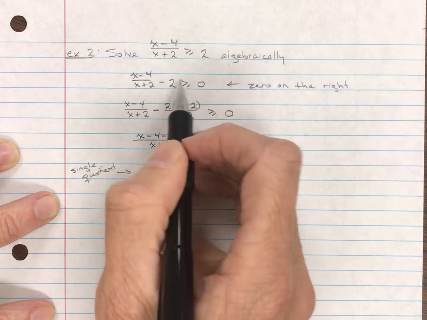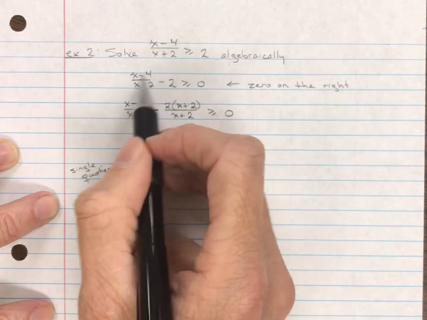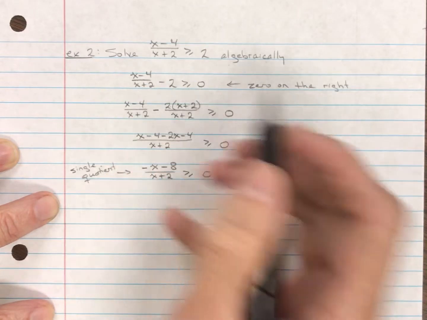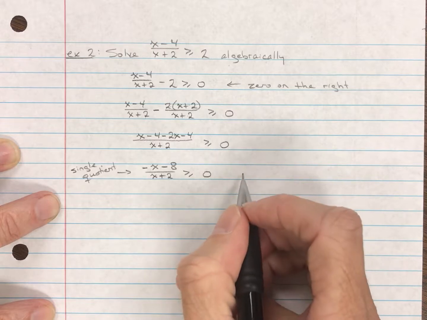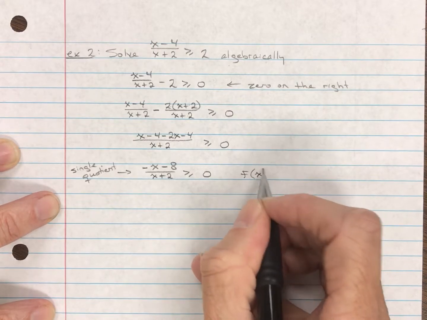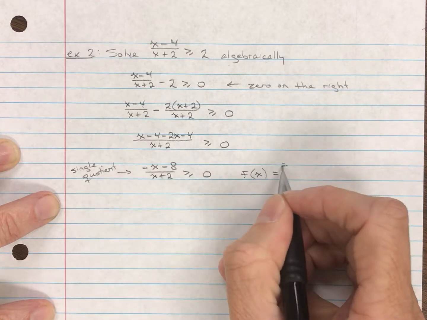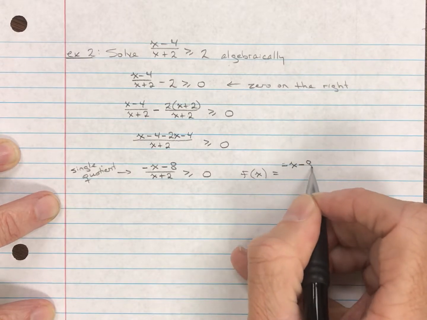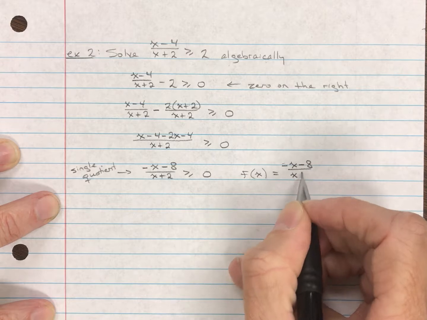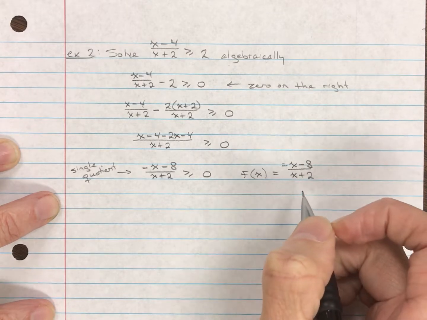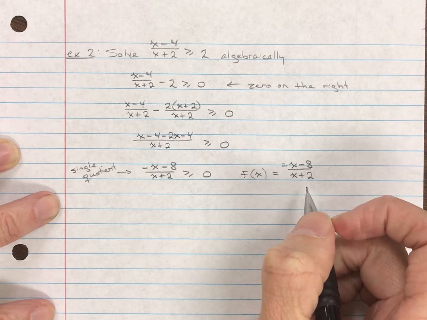You have to do this if you have more than one thing on the left side when you have a 0 on the right. Okay, and let's also note here that now that I have a single quotient, f of x, this is the function I'm looking at. Negative x minus 8 over x plus 2. That's my function. Okay? So that first part is done.